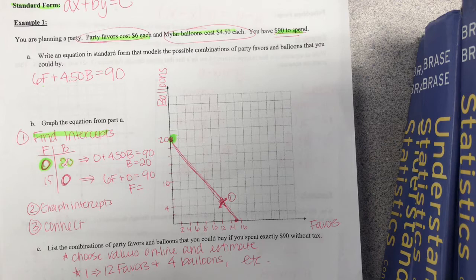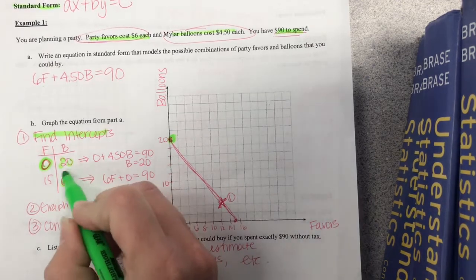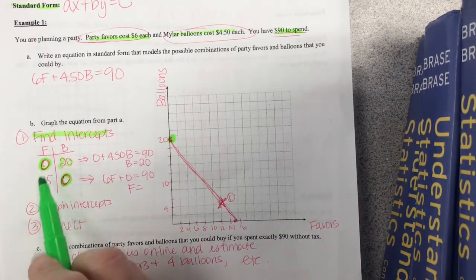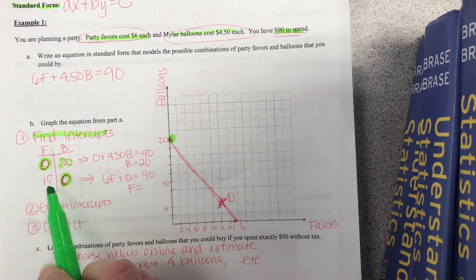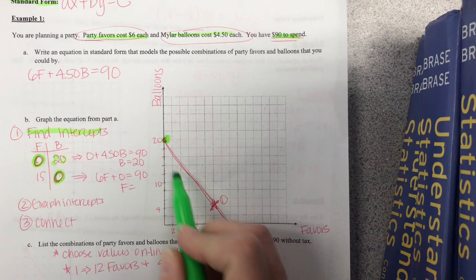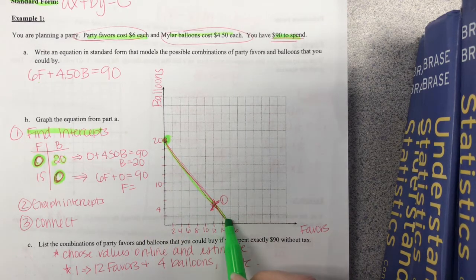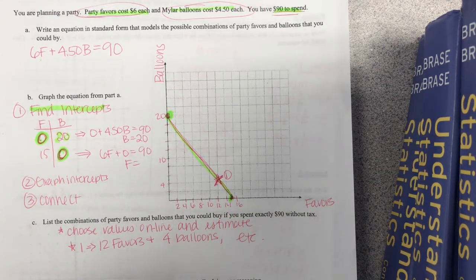Okay? Now the same thing, let's say we do the opposite. Say we don't want to buy any balloons, and all we want is party favors. I plugged a 0 in for balloons, and I got 15. Mark that on the graph, draw our line. Again, push pause and make sure you're making this look nice.